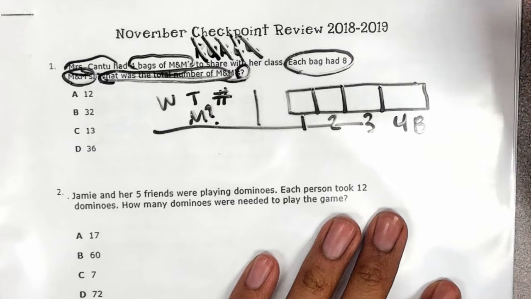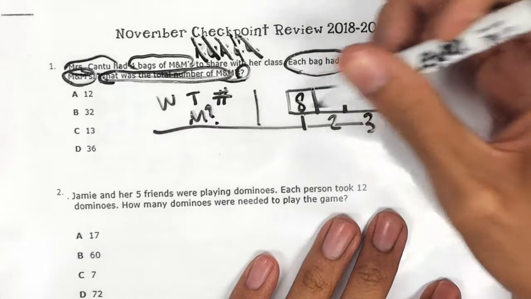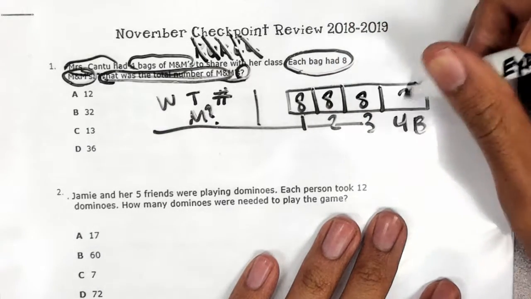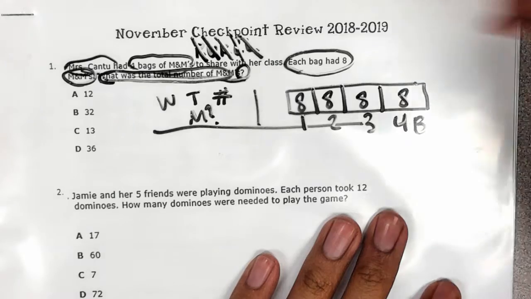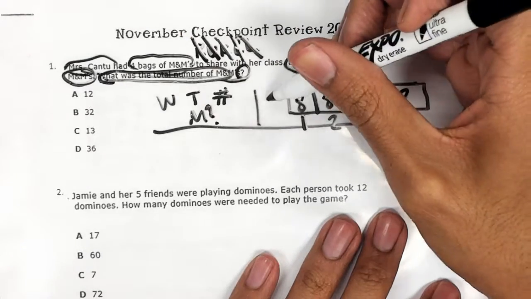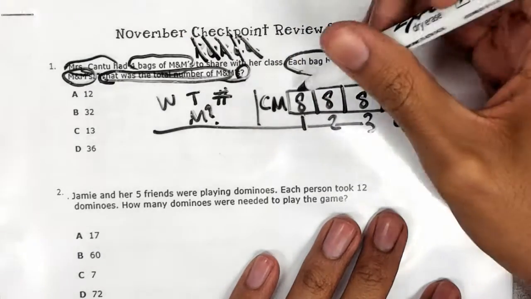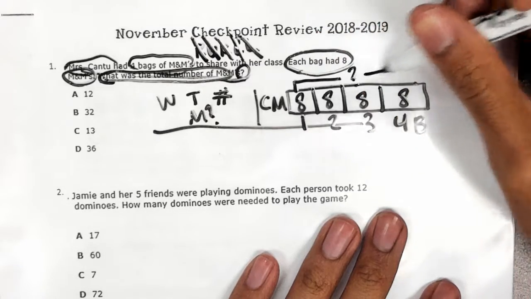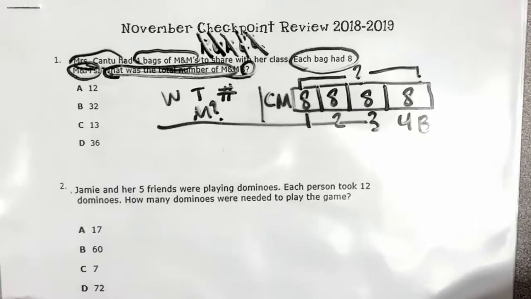And I know that inside of every bag there are 8 M&Ms. So there should be 8 in each. And also I know that this is about Mrs. Cantu and she had her M&Ms. What I don't know is how many she had in total. So I'm going to put a question mark at the top.